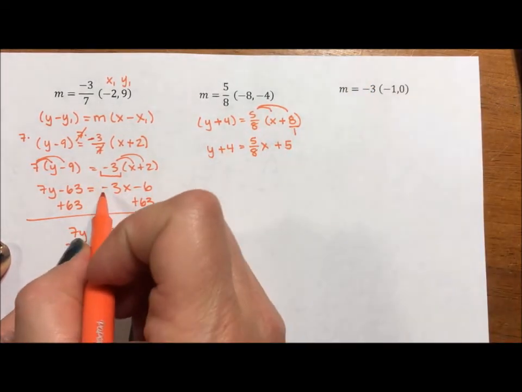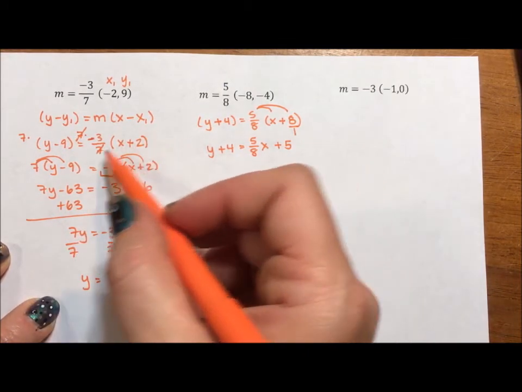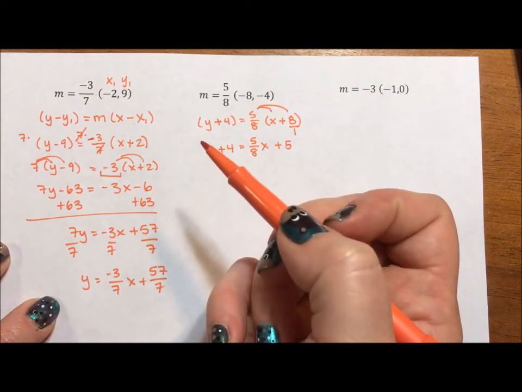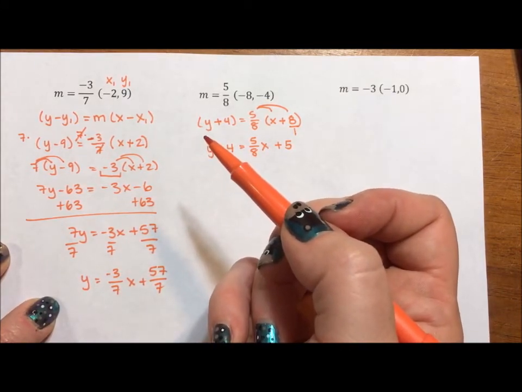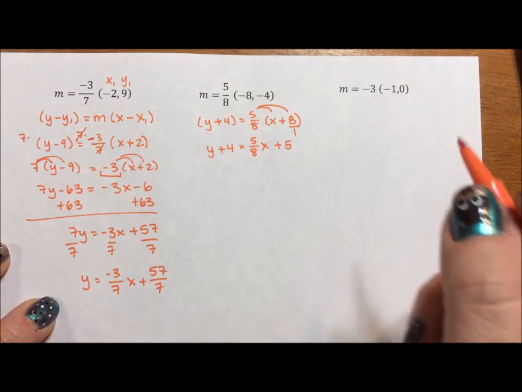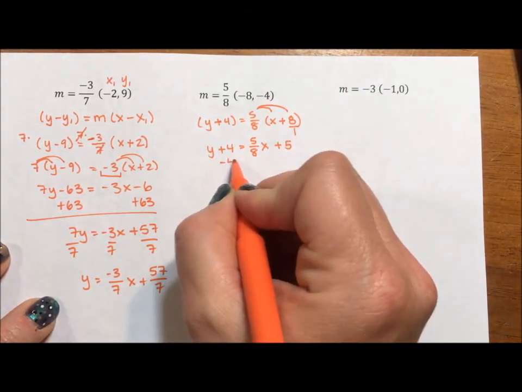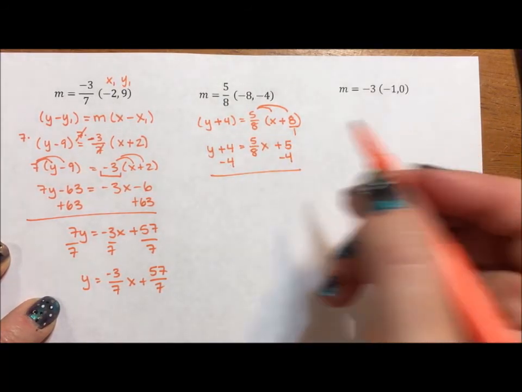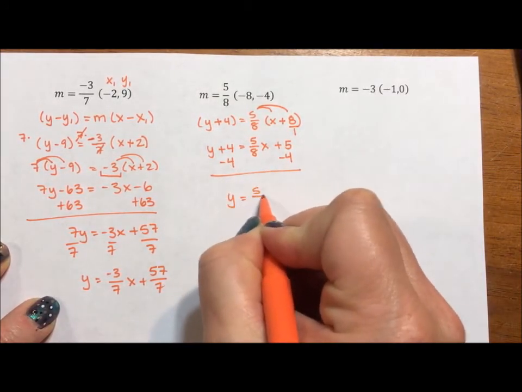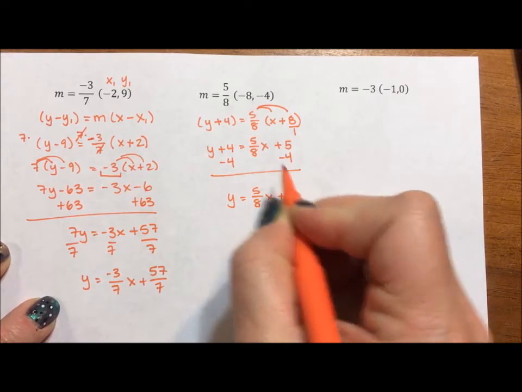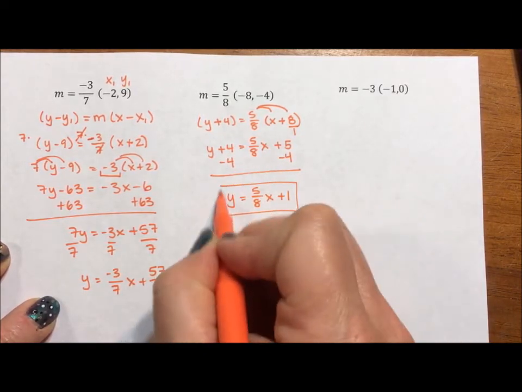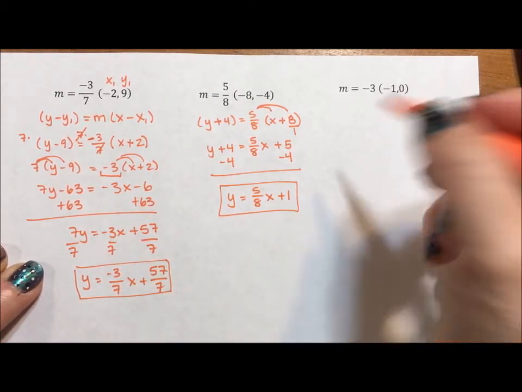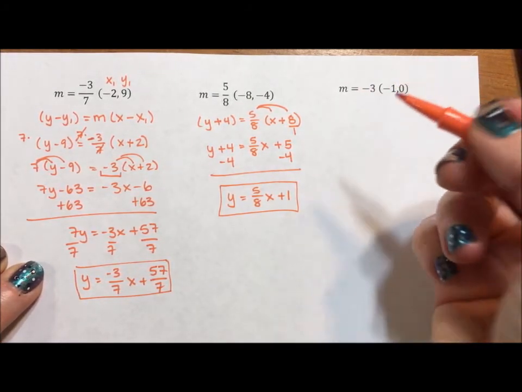Now you're saying, why didn't we do that over here? And the answer is, if we had, we would have gotten a negative 6/7 and would have to add 9, and then we're getting into adding fractions. And that's a whole other ball game. Here, when I subtract 4, there's no fraction because the denominator canceled. So y is equal to 5/8 x plus 1. Much simpler than going through the whole process. And that's one reason I like slope-intercept is you can always take the shortcuts.